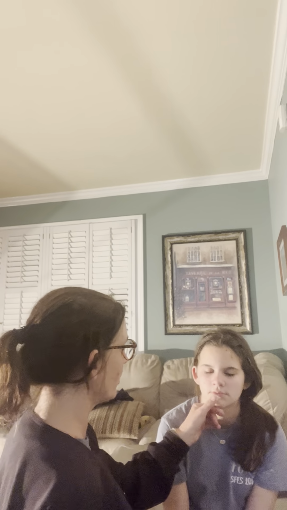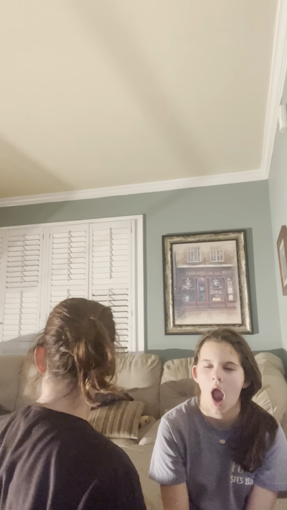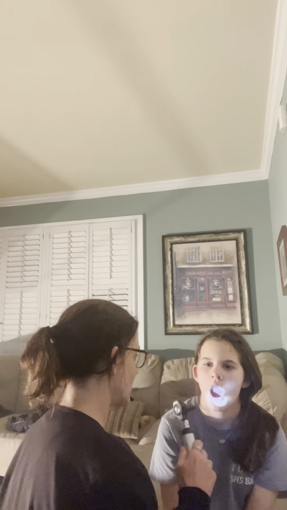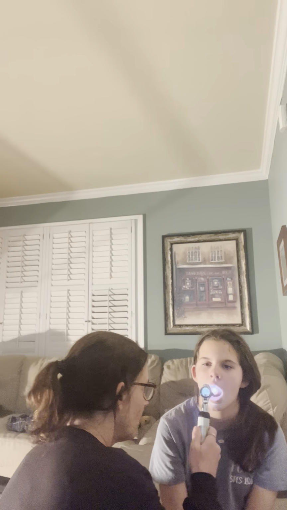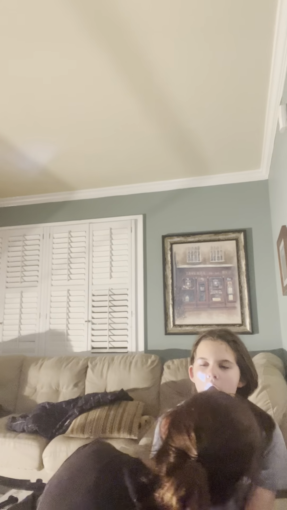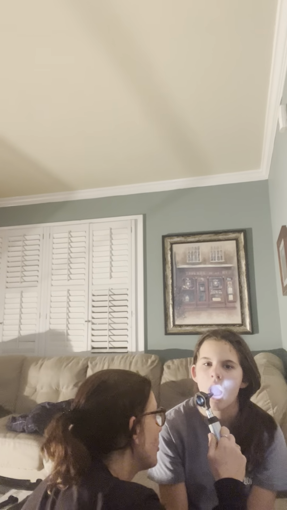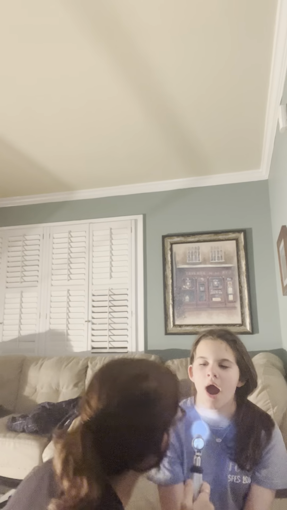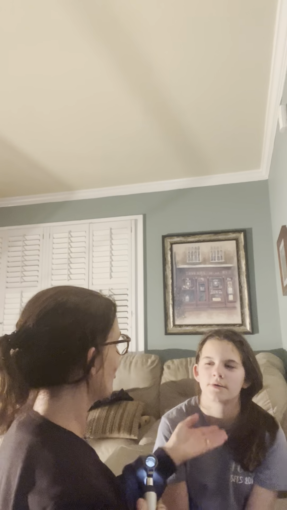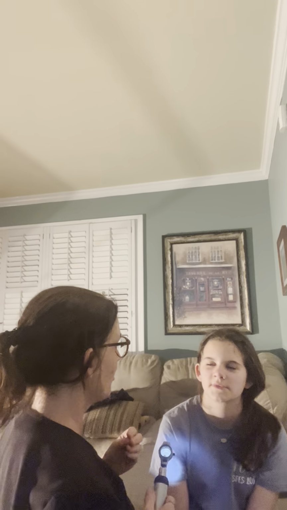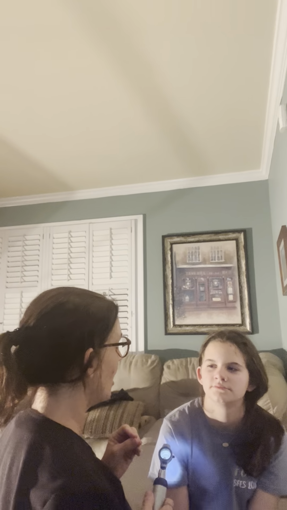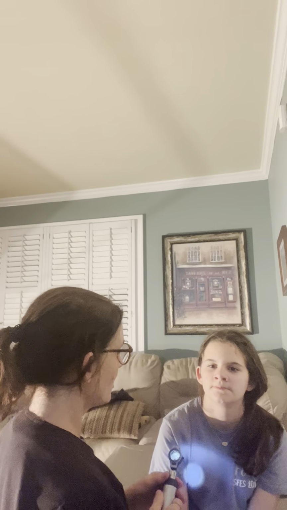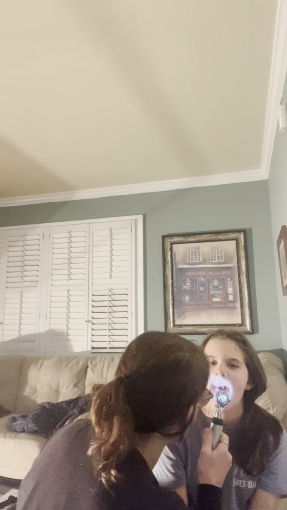For the color of her lips, open up for me. I am also looking and seeing her teeth. I'm going to look on the inside and observe her gums and her teeth, making sure there's no decay or anything in there that I can see. All right, now Emma Grace, you can close your mouth real quick. I'm going to need you to open up your mouth, stick out your tongue and say ah for me. In the clinical setting, I would have a tongue depressor for this. So open up your mouth, stick out your tongue and say ah.